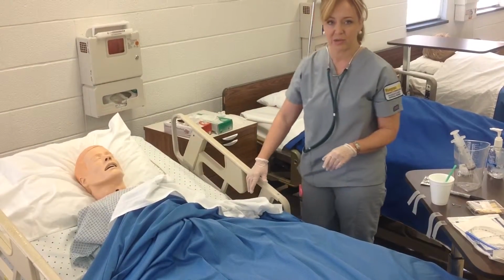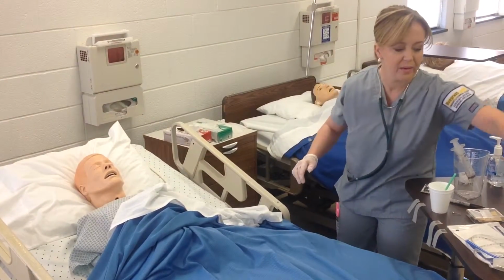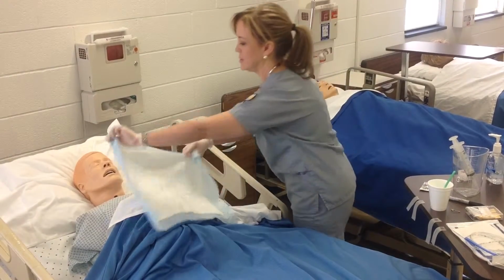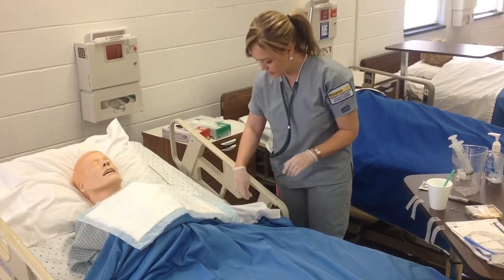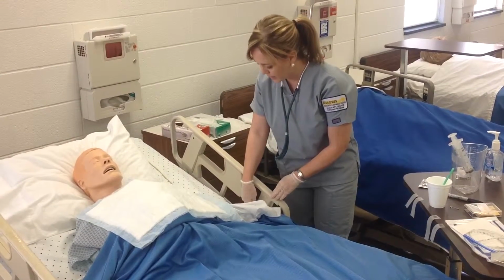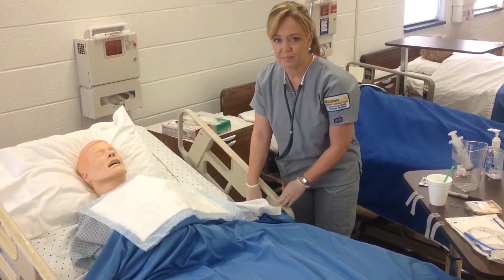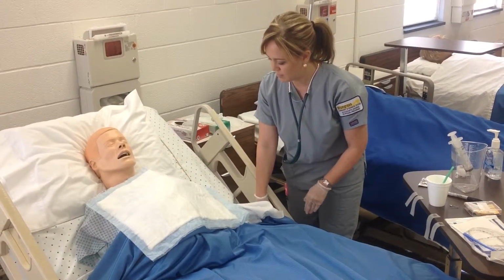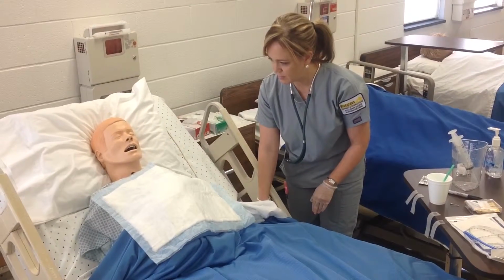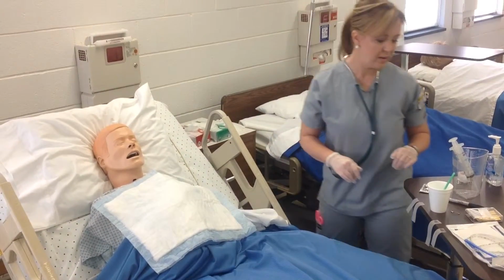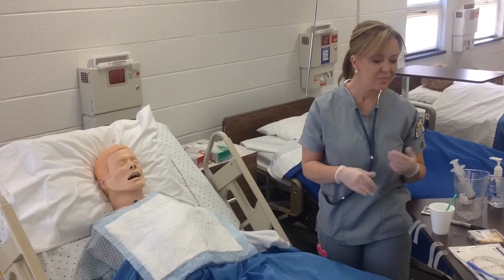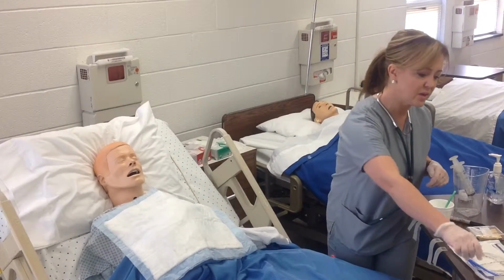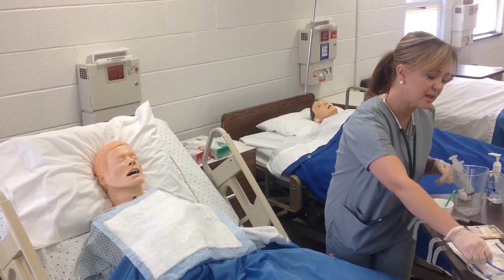What we're going to do is I'm going to put a towel on his chest. I'm going to raise the head of the bed to the half Fowler's position. Okay. At this point, I may change my gloves. I do want to ensure that my hands are clean, so I'm just going to verbalize that.